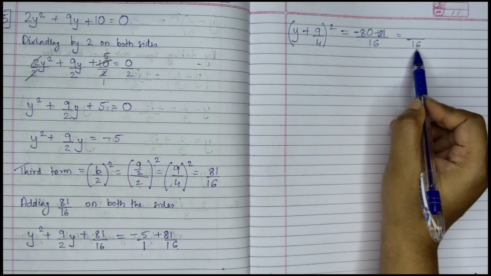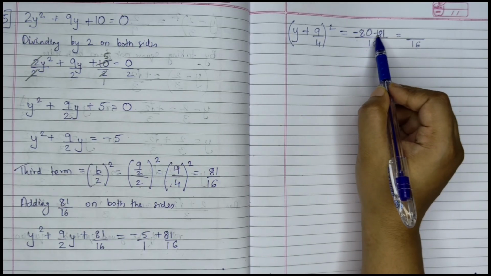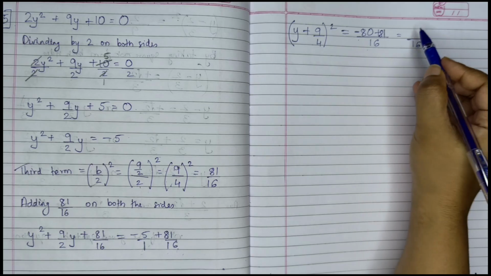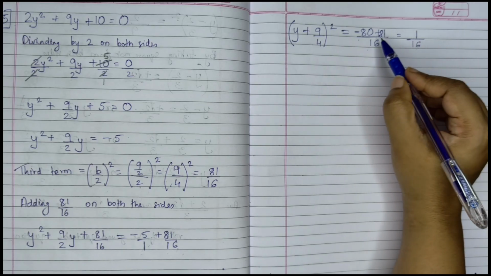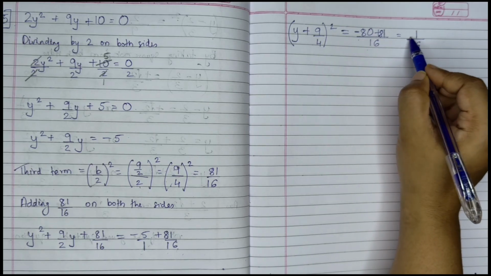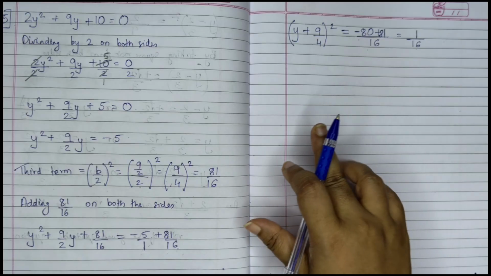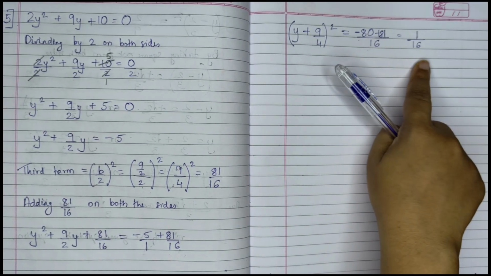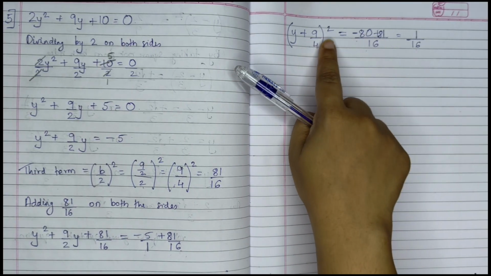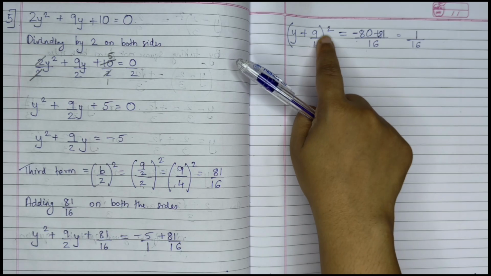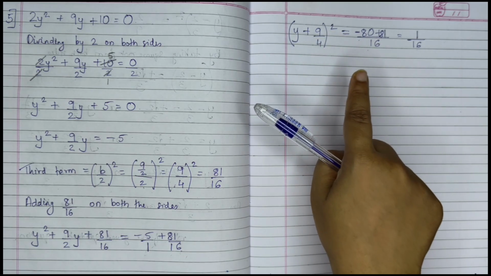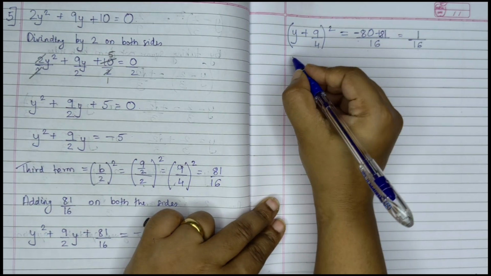Now 16, keep it as it is, minus into plus, minus 81 minus 80 will be 1. And sign of the greater number is 81, so plus sign, there is no need to put the plus sign. So what you got here is 1 upon 16. Okay, now we have to remove the square, so by taking square root on both the sides.